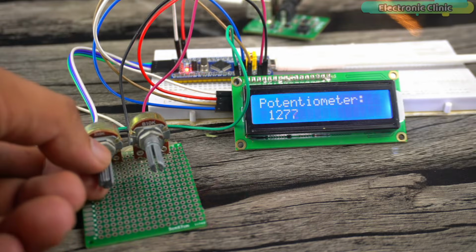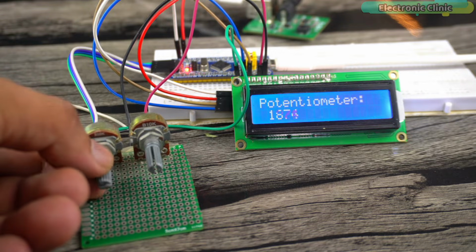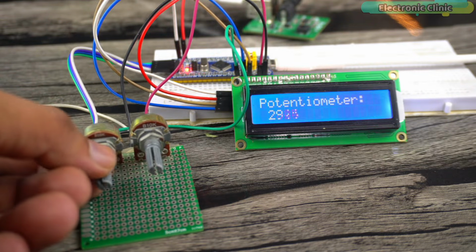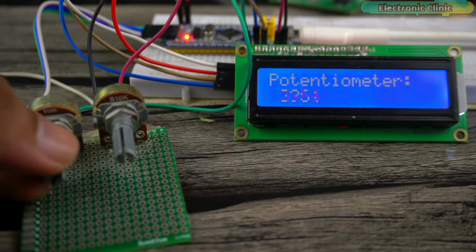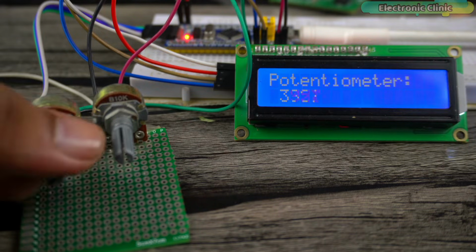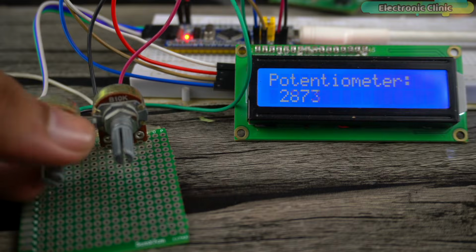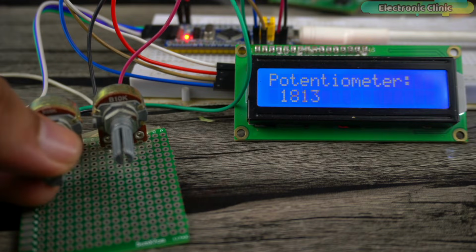You can see the value changes as I rotate the knob of the potentiometer. You can use this same program with all types of analog sensors for reading and displaying the raw data. Next, I'm going to explain how to use an I2C supported OLED display module with the STM32 controller board.